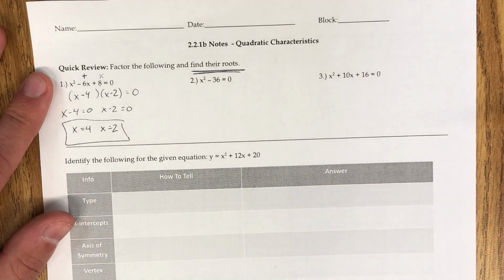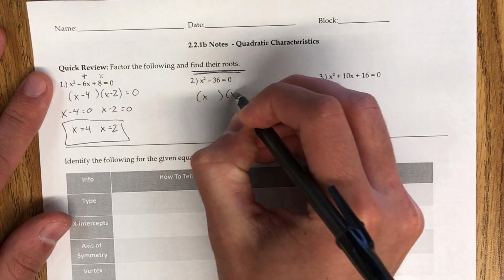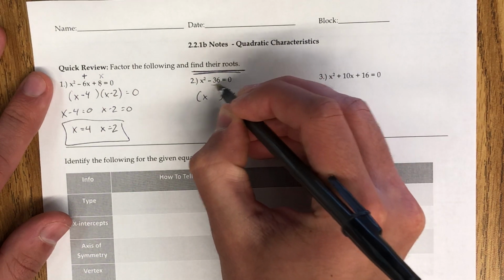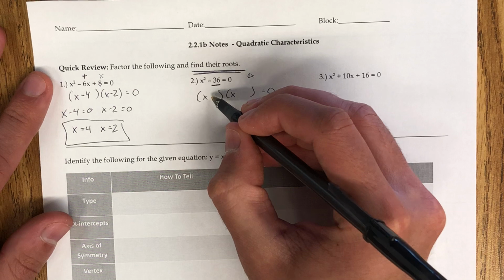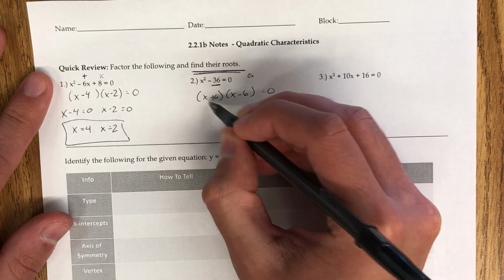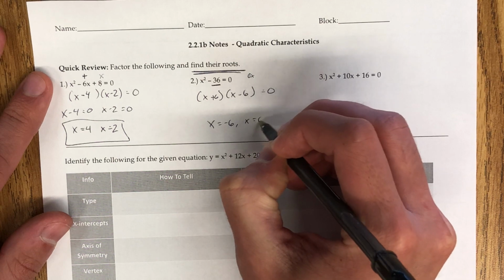Okay, if you did not get that correct, I recommend pausing this real quick and trying those other 2 again. Okay. Again, our a value is 1, so we look for numbers that multiply to c and add to b. So multiply to -36 and add to 0, because there's no x term. So that'd be 6 and -6, to which our roots should be -6 and 6.